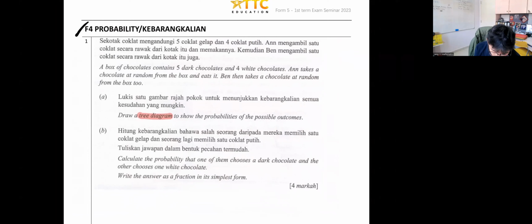A box of chocolate contains 5 dark chocolate and 4 white chocolate. So what's the total chocolate? You know that. Automatically you will mention something like, okay, the total will be 9. So the probability of dark chocolate will be 5/9. And the probability of white chocolate will be 4/9.